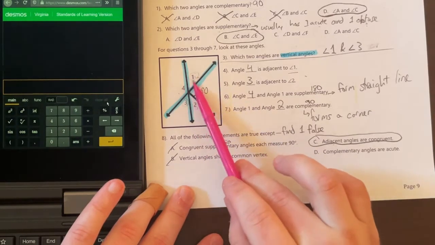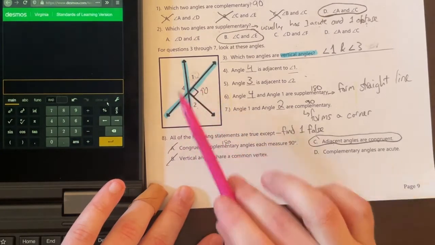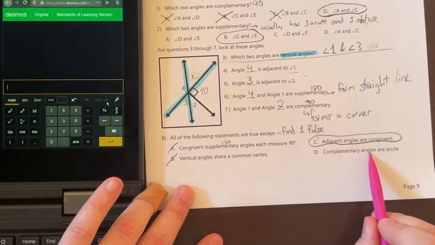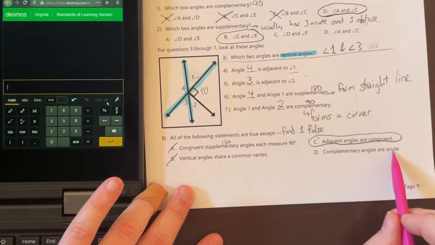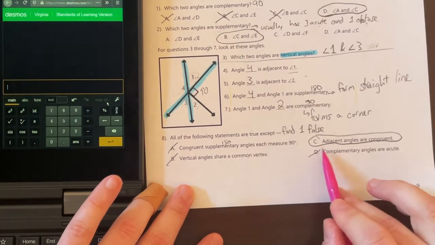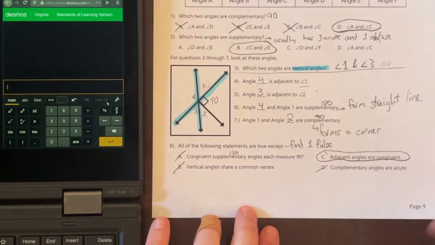Angle 1 and angle 4 are adjacent angles. However, obviously they are not congruent. And for choice D, complementary angles are both acute since they both are less than 90. Sorry, that is also true.